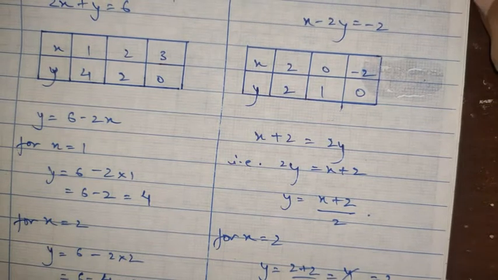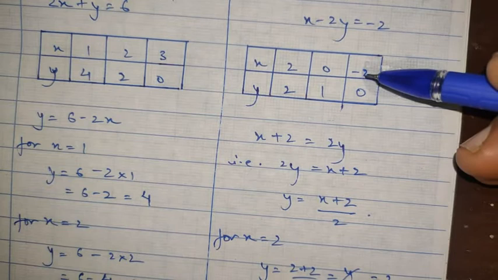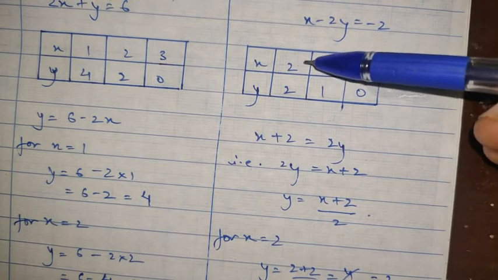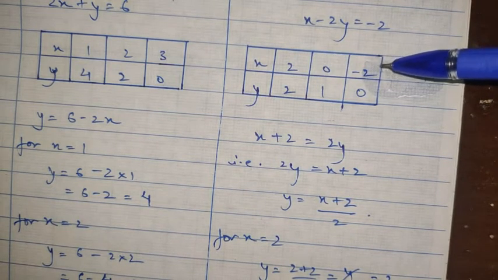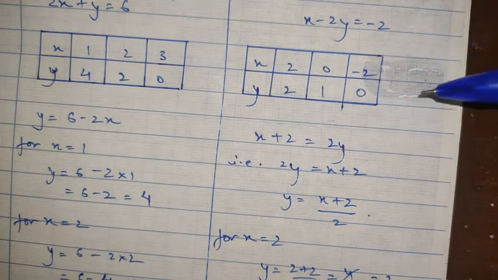Again, as I told you, I'm going to make a table over here in which I'm going to substitute certain values of x, for which I'll be getting some values of y in order to form the coordinates.